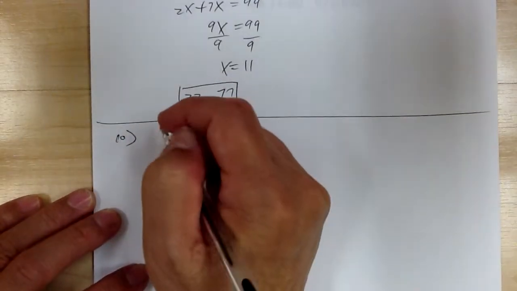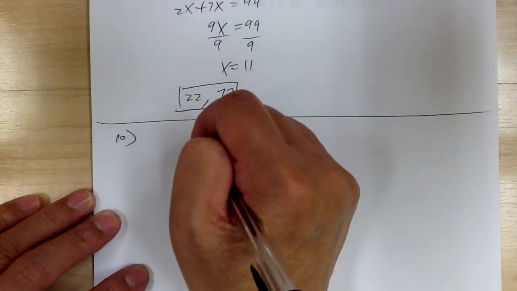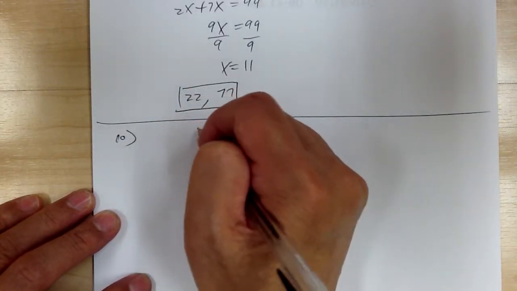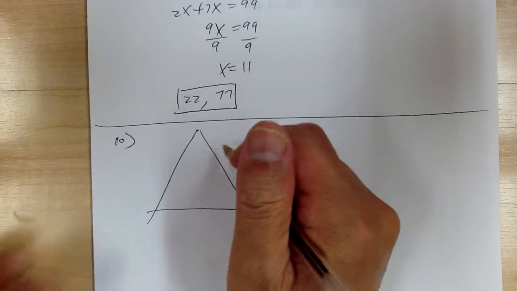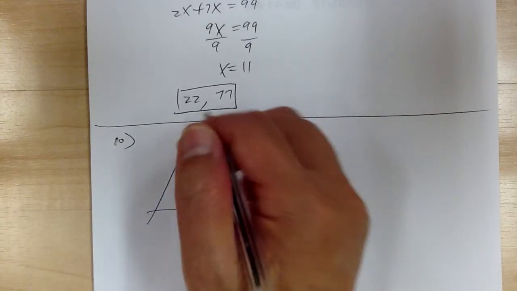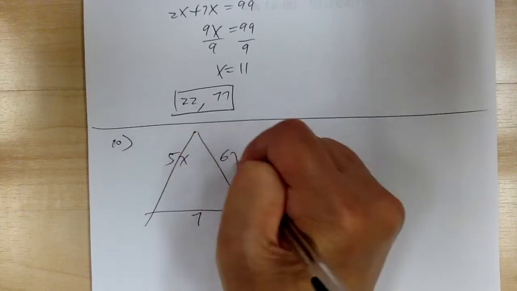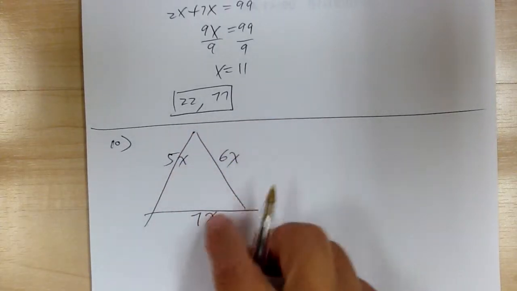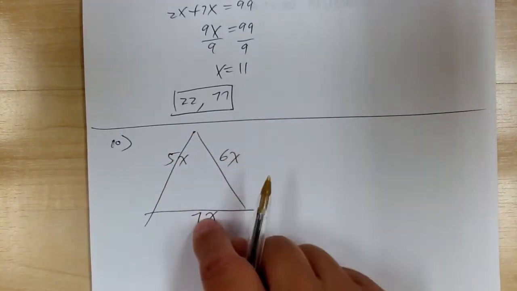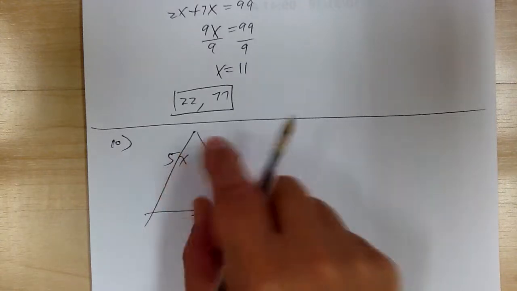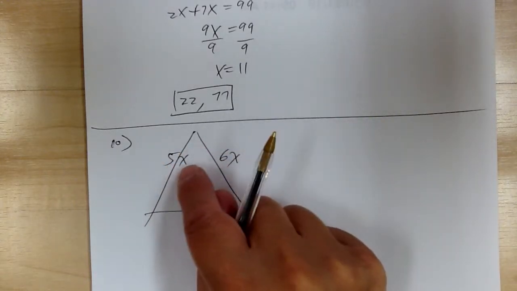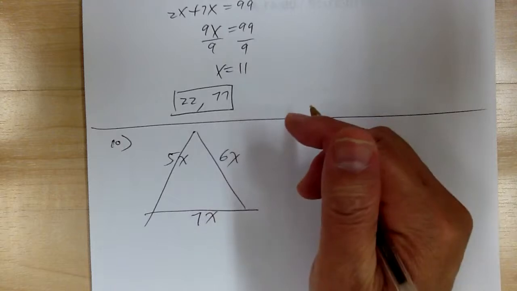Okay, let's do number 10. So it says the 3 sides of a triangle. So right away you draw your triangle. So the 3 sides are in a ratio of 5, 6, 7. Okay, again you put in a multiplier. As soon as you see ratio, you put in a multiplier. So 5, 6, and 7 are not the original numbers. Those are reduced numbers. So you need to multiply by the multiplier to get back to the original numbers.